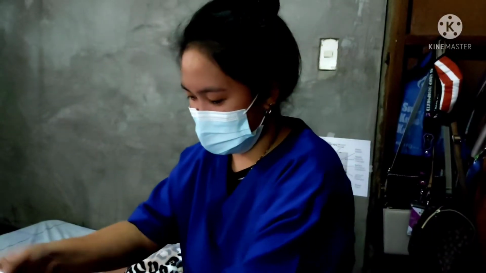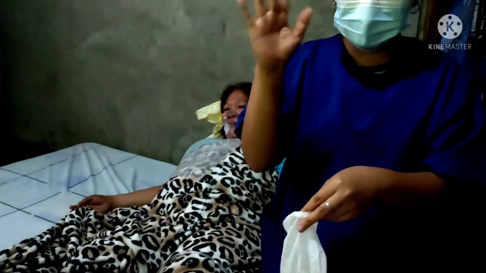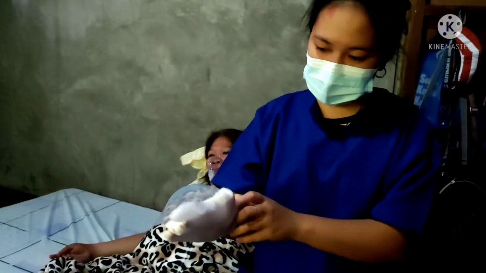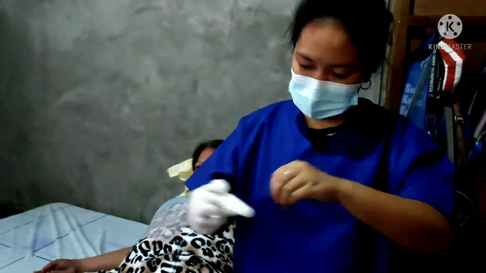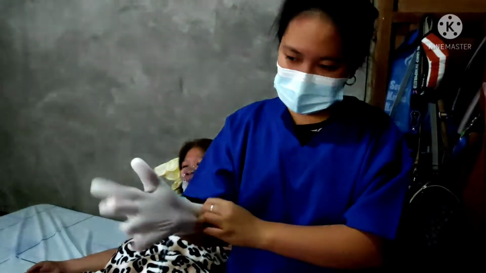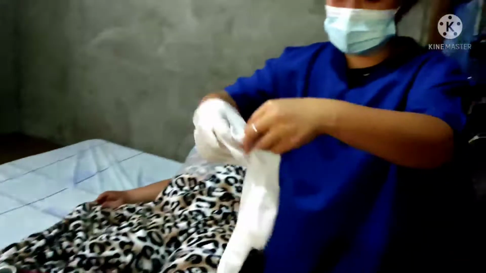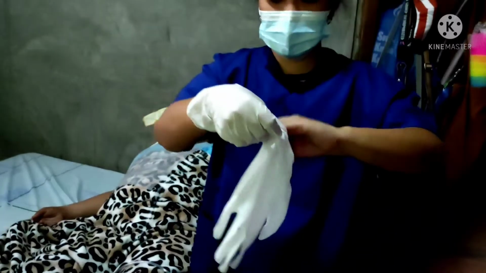Be careful not to touch the package, depending on your agency's policy. You'll now apply either a pair of sterile gloves or a sterile glove on your dominant hand. So this is our dominant hand. Clean gloves on your non-dominant hand. So this is our non-dominant hand.